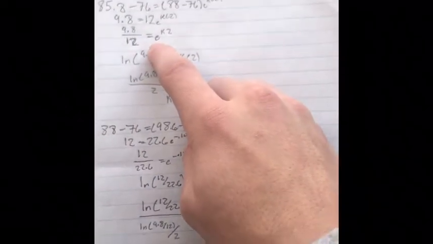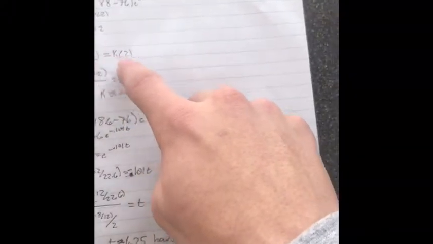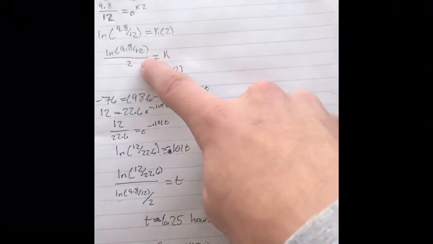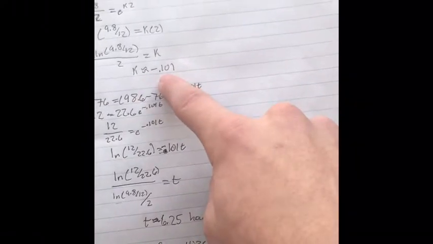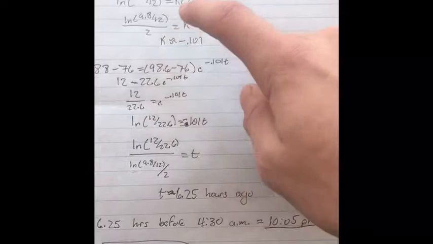To get rid of the e, all we do is take the natural log. So then we have ln of 9.8 over 12 equals 2k. Then we simply divide by 2. We have ln of 9.8 divided by 12, over 2, equals k. And that is a more exact value rather than negative 0.101. But we went ahead and divided.